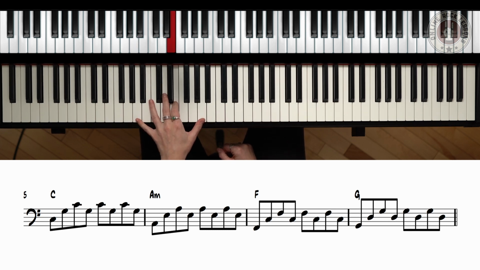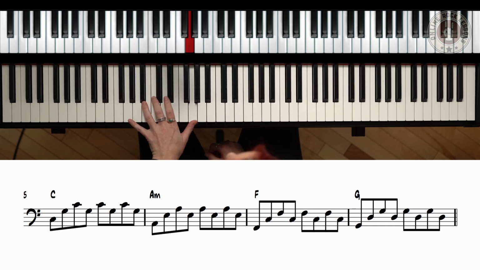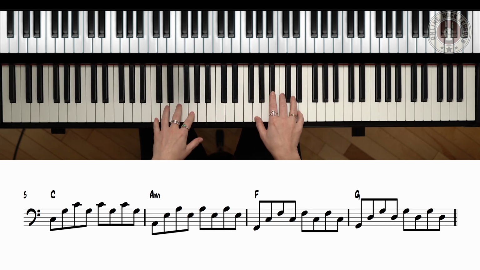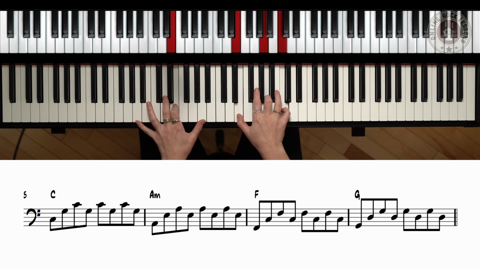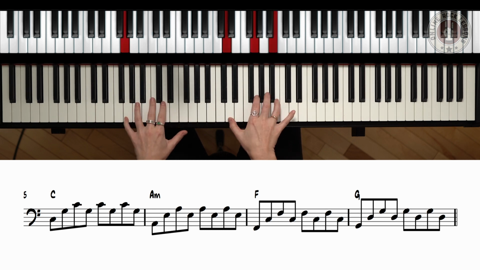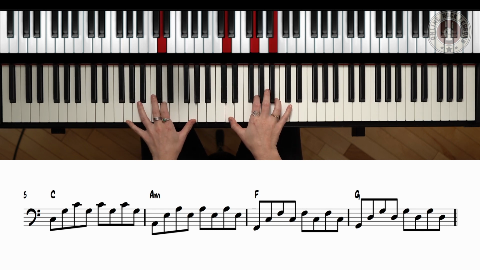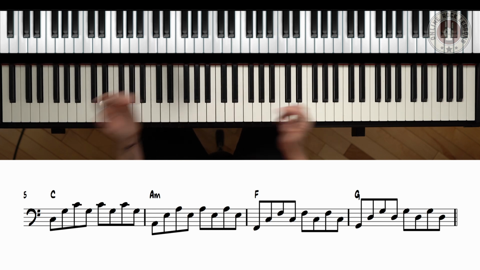Same thing all over again. 1, 5, 1, 5, 1. And from G, with some chords here. A minor, F, and G. So there you go, you have it, the second variation.